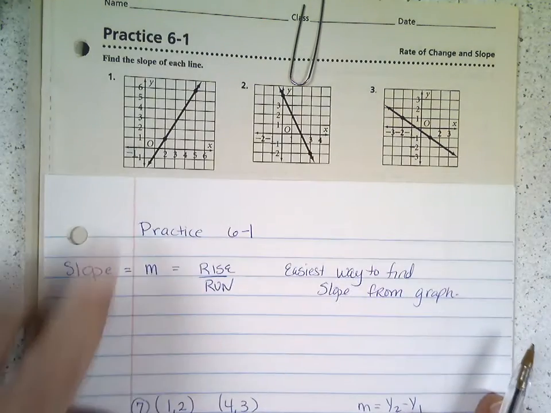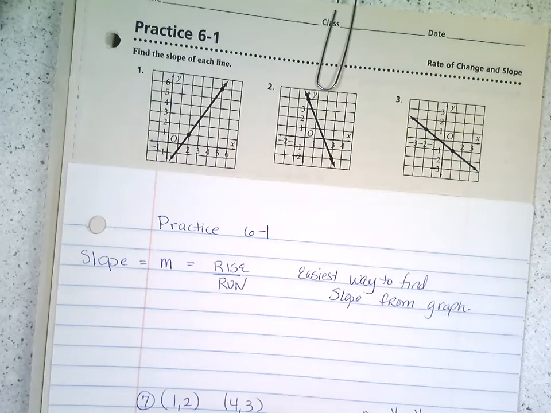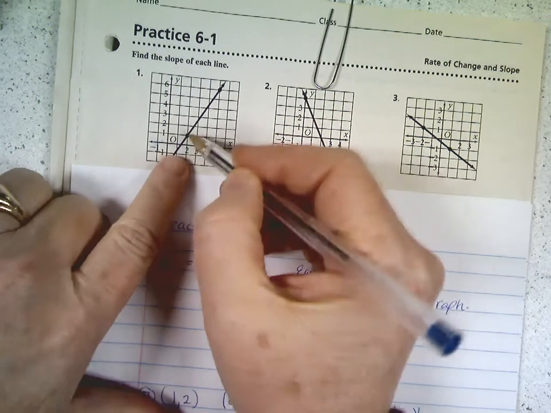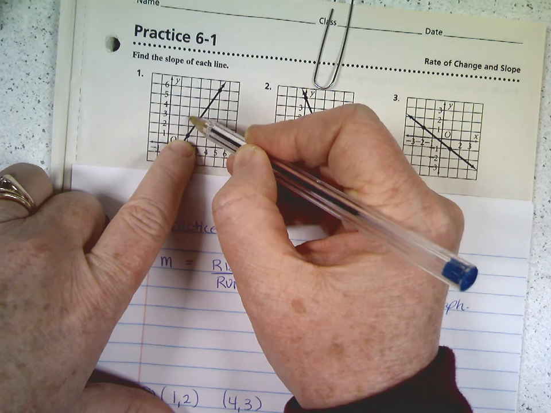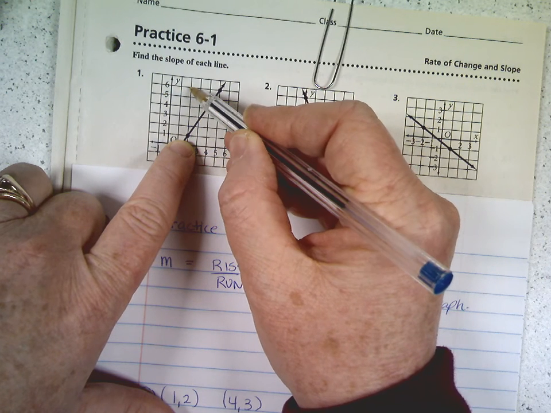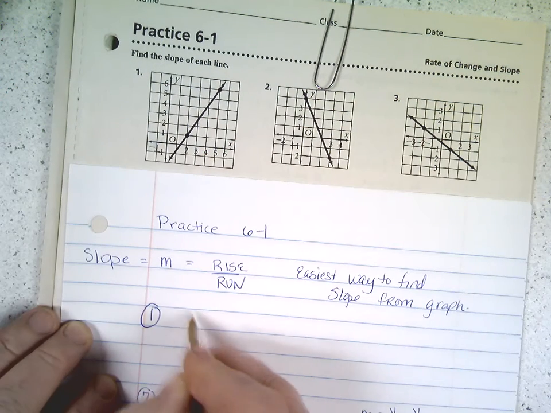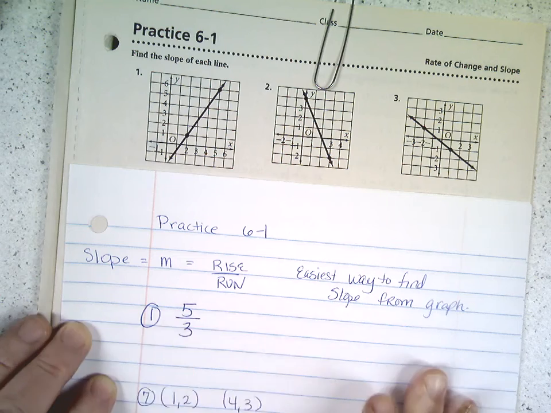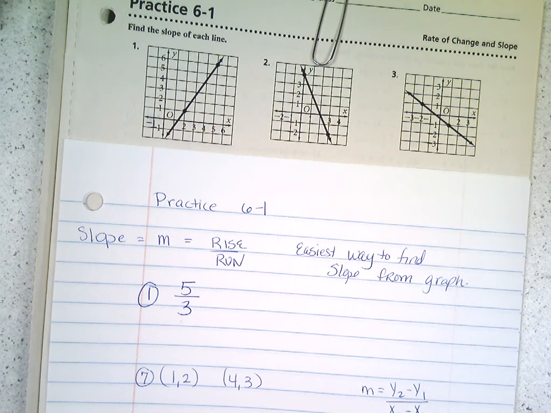So let's do that on problem 1. They even have the dots selected for you. You don't have to use their dots. You can do this without selected dots. But what we're going to do is count the rise and the run. We're going to go up 1, 2, 3, 4, 5, and over 1, 2, 3. So problem 1 had a rise of 5 and a run of 3. You can't reduce that. If you could, you would need to. If it was like 6 over 3, you would need to reduce that to 2.